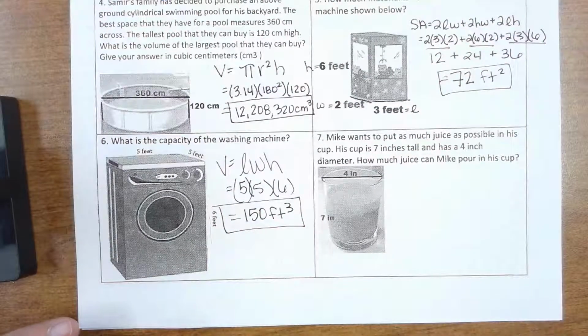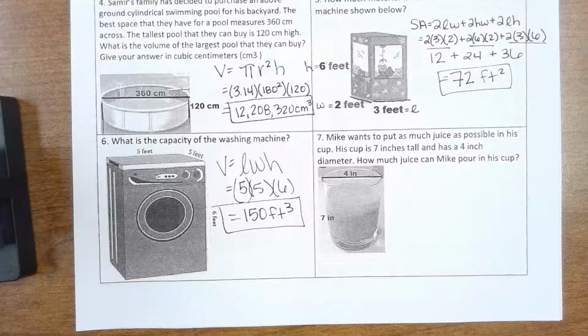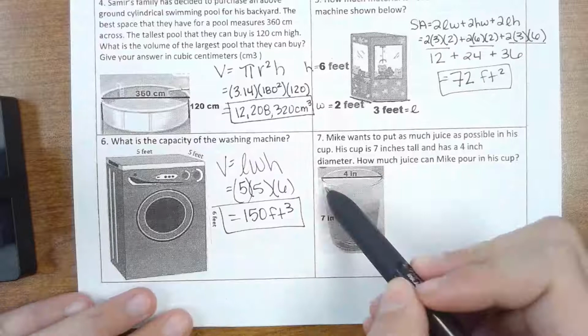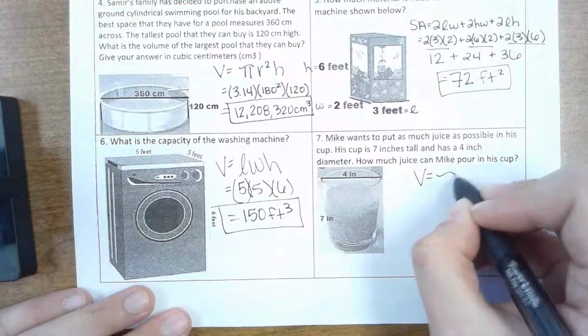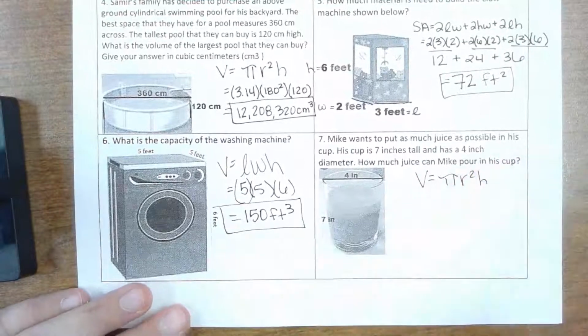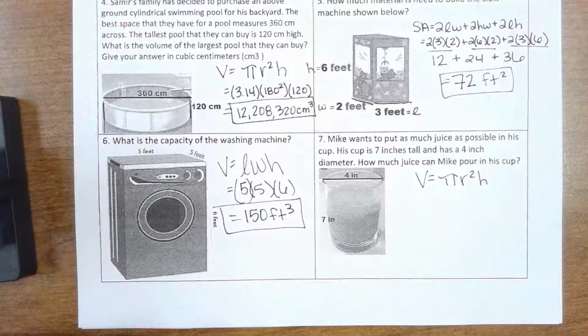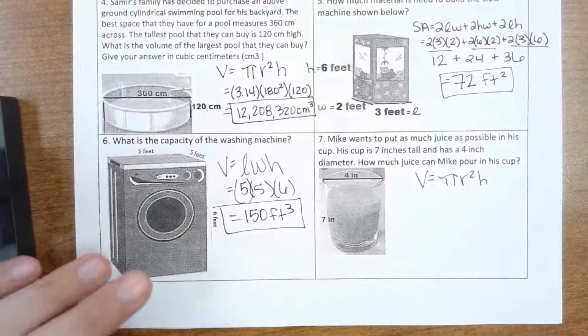Alright, and then the last one on the front side, Mike wants to put as much juice as possible in his cup. His cup is 7 inches tall and has a 4-inch diameter. How much juice can Mike pour in his cup? So again, if you're talking about filling something up, that's talking about volume. So we need the volume formula of, and this is a cylinder. So the volume formula of a cylinder is pi r squared h.